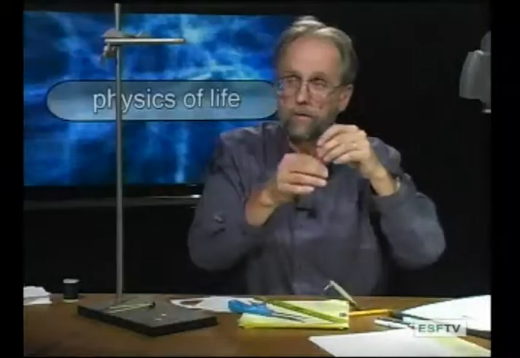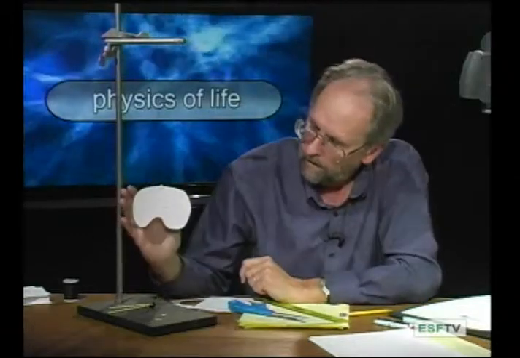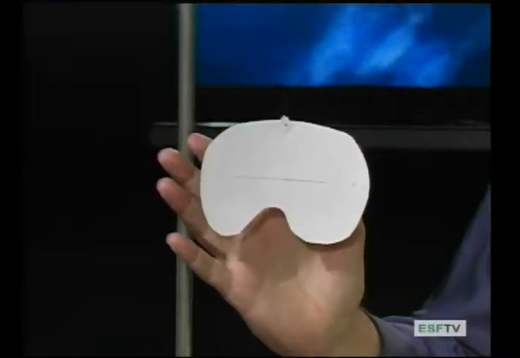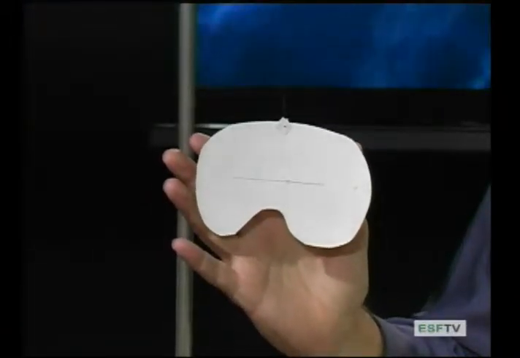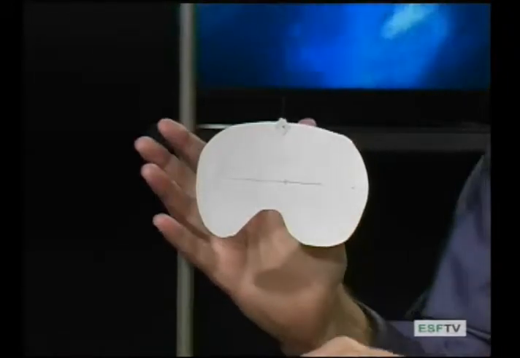Now we will take this over to our apparatus again, hang it from the standard, and make sure everything's nice and tight. And what you see here now, of course, is that the paper cutout is hanging a different way. Now we can do just what we did before.